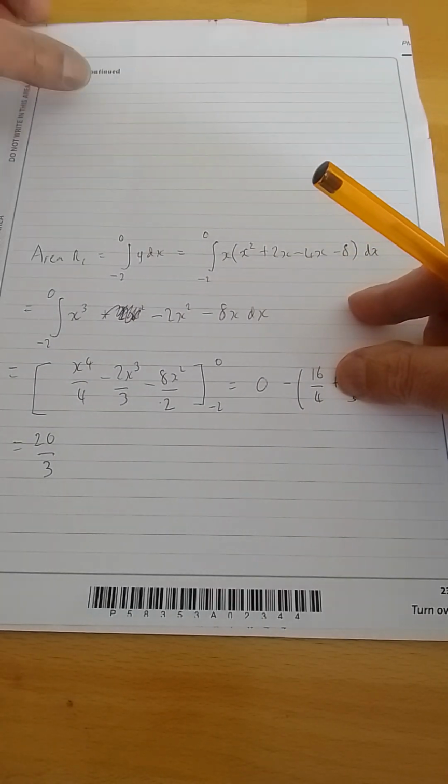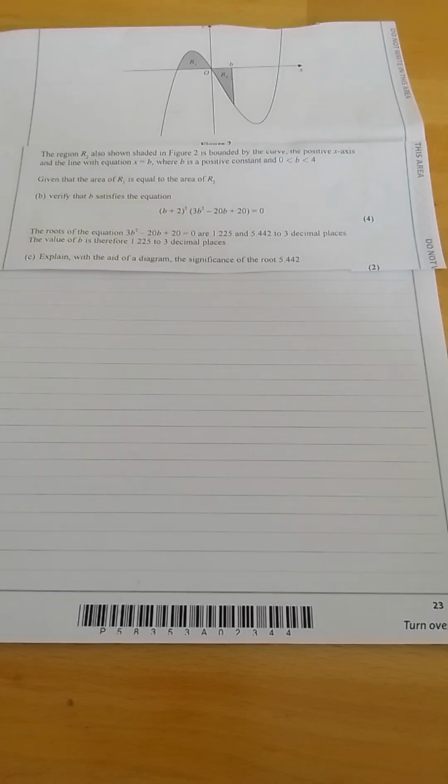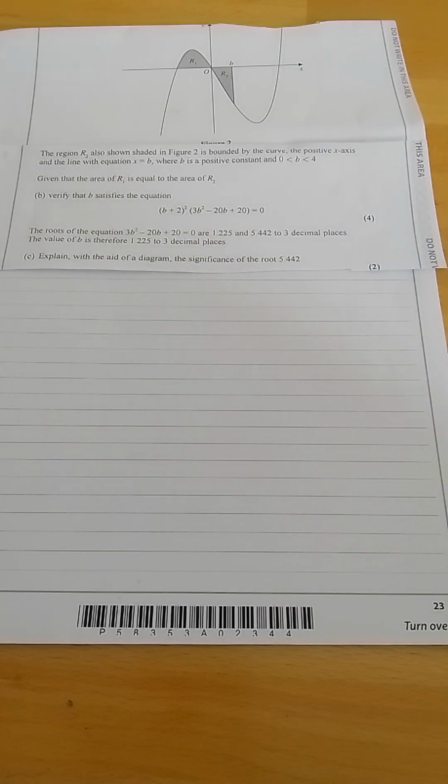Right, part B of the question, again I've got it on a new page here, is the region R1 is shown shaded, the region R2 is also shown shaded and bounded by the curve, the positive x-axis and the line with x equals b, in other words this vertical line, where b is a positive constant between 0 and 4. Given that the area of R1 is equal to the area of R2, verify that b satisfies this equation. The equation being (b plus 2) squared times (3b squared minus 20b plus 20) equals 0.